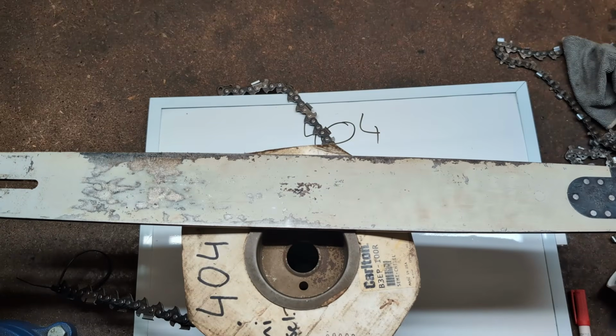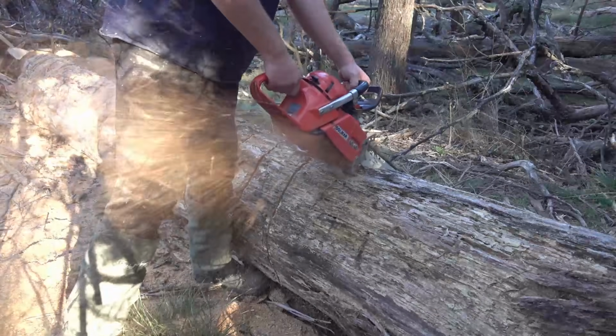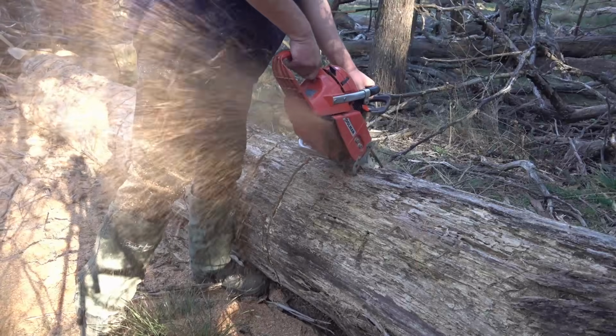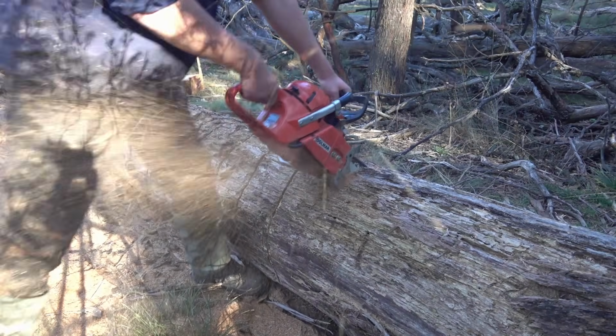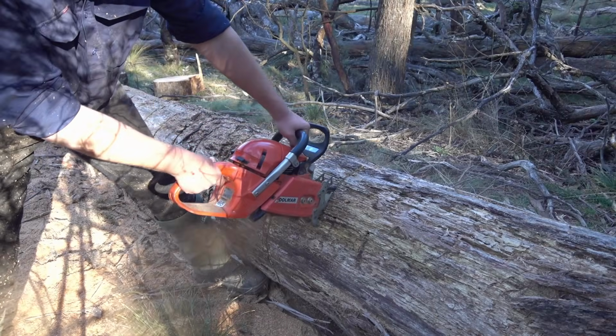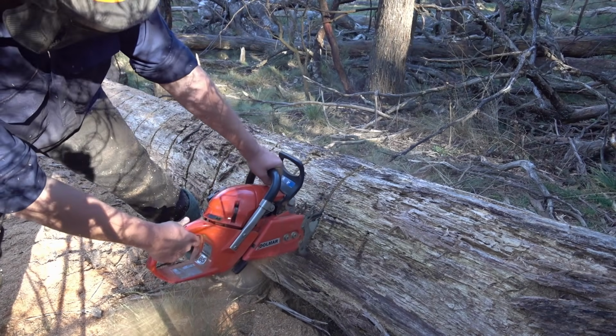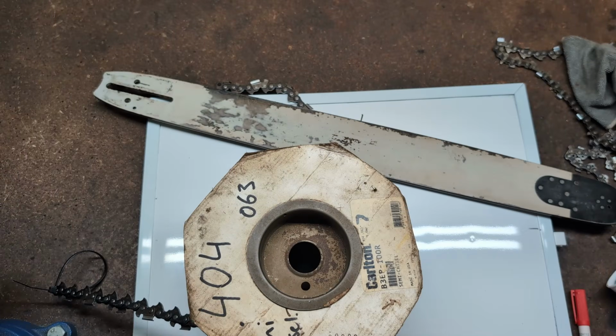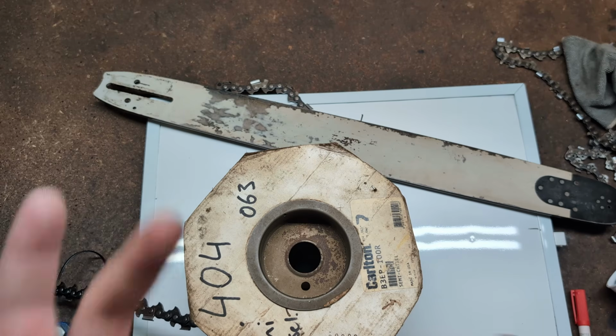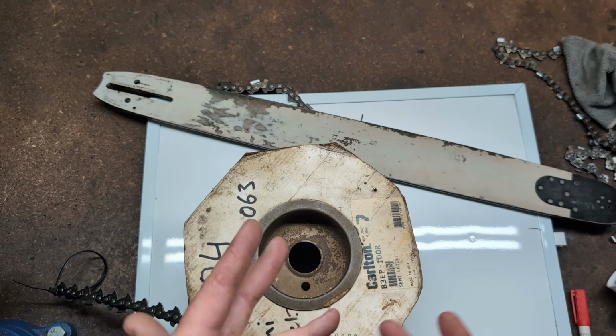I put up a video the other day of me running a Dolmar 7900 with this 24-inch Windsor speed tip bar and some Stihl 46 RS, which is their full chisel 404. The reason I did that video as an example is because that is the first saw and combination that I ever encountered 404 chain on. At the time, the 7900 was the biggest saw that I owned. I was cutting a lot of dirty crap while trying to clear stuff out of the way. We wanted it for firewood, but a lot of it had been pushed into a heap. A lot of it had some dirt and crap in the middle.